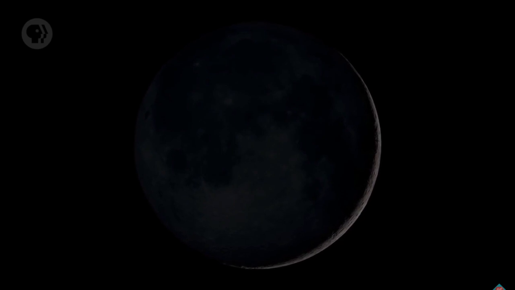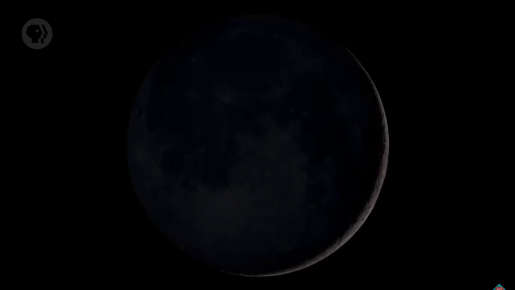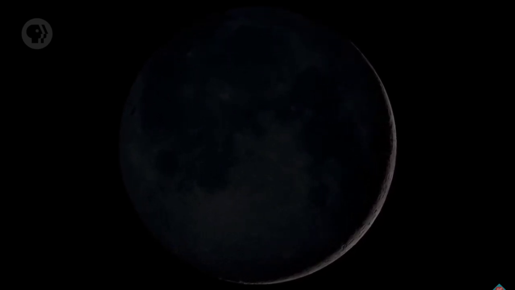What does this look like from the Earth? The moon is between the Earth and the sun. So from our perspective, we only see the dark half, the unilluminated half of the moon. The other side, the far side of the moon, is lit, but we can't see it. It makes sense then to call this the beginning of the moon's cycle, hence the term new moon.